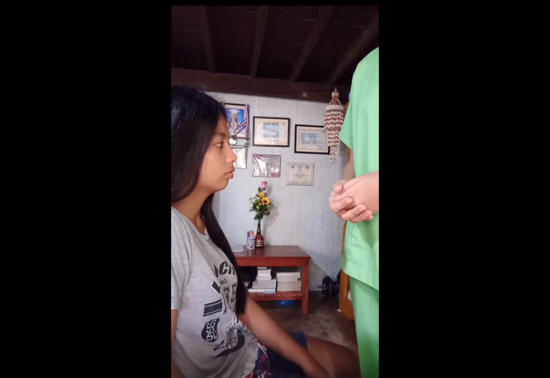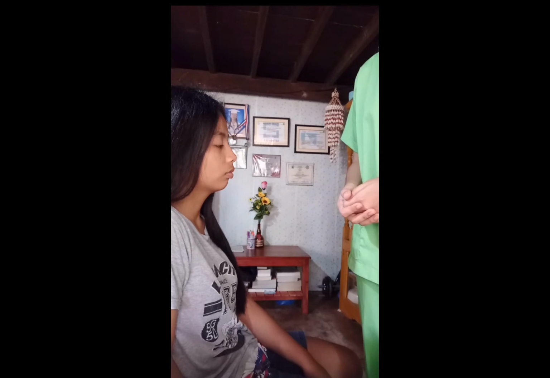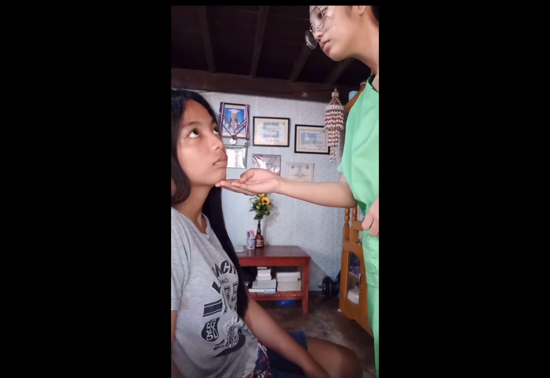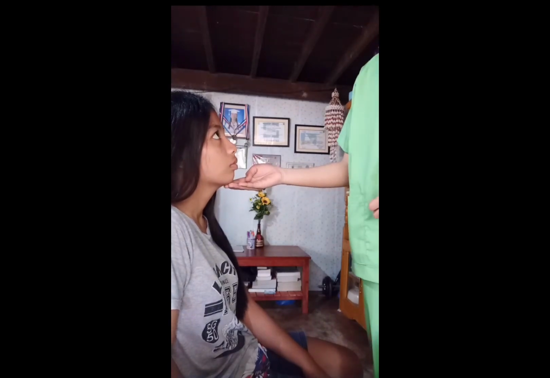Eyes are evenly placed, non-protruding, and both eyes are black and clear. Next step is inspect for the eyelashes. Eyelashes are black, evenly distributed, and turn outward.